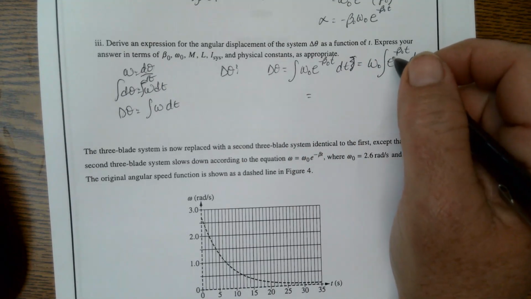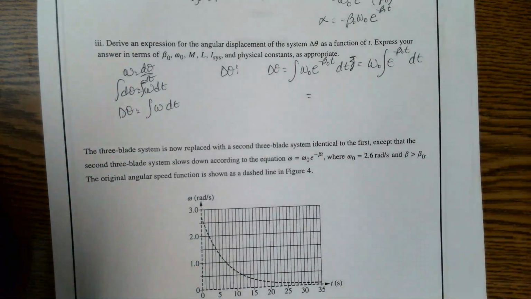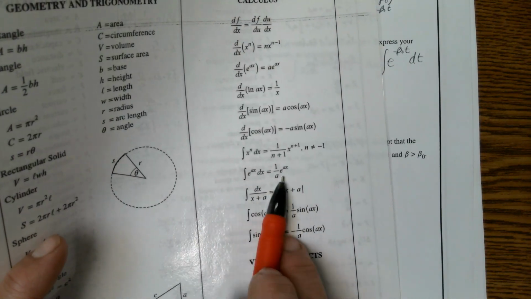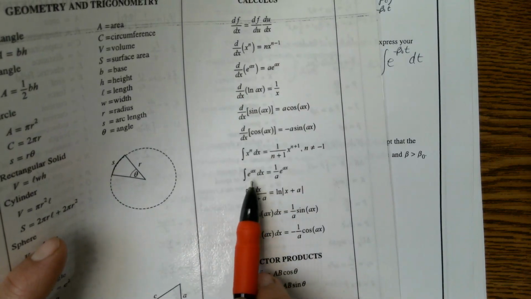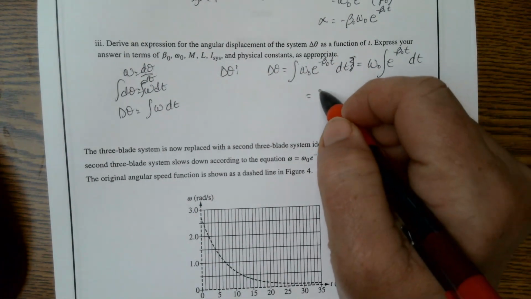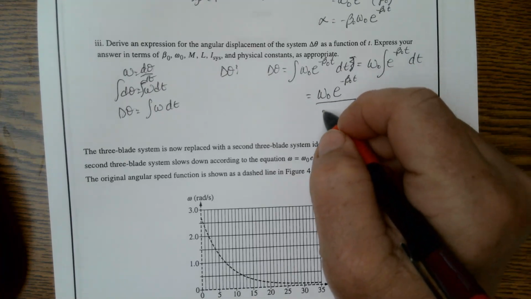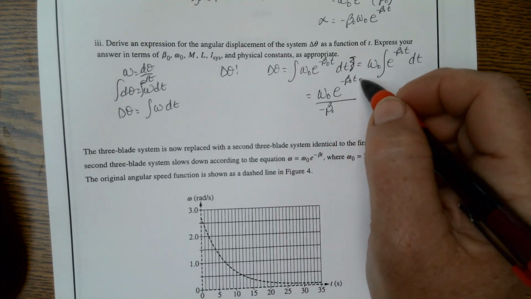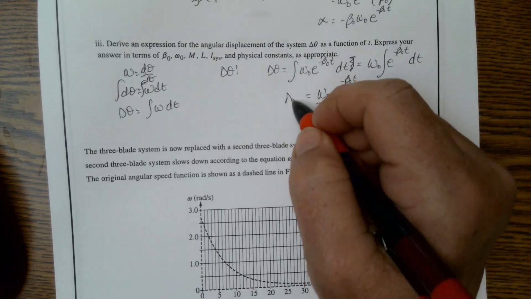I think they have it right here on your equation sheet. So if you forgot how to do this, it's on there. There it is, e to the whatever. Now, we're doing t, not x, but you could figure it out if you can't remember. So this is going to be omega naught times e to the negative beta naught t over negative beta naught, because when we take the derivative of this, we'd multiply by the beta naught, it would cancel, and then we end up back at the same place. So this is my delta theta.